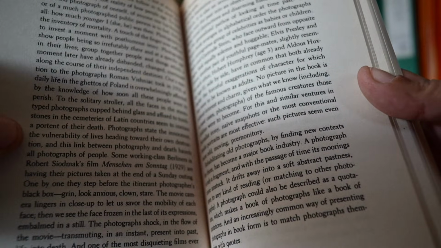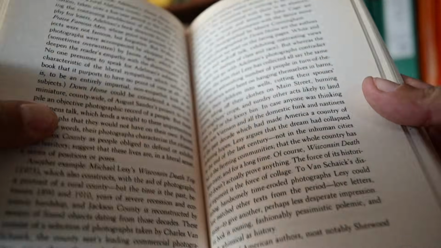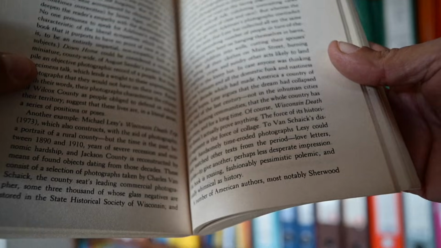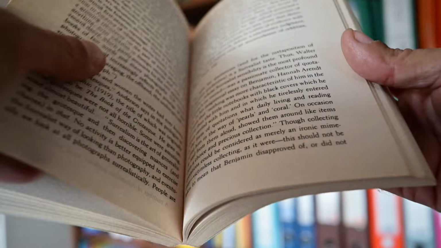You can perhaps imagine the smell of that paper, the old print, the oxidized edges of the pages.